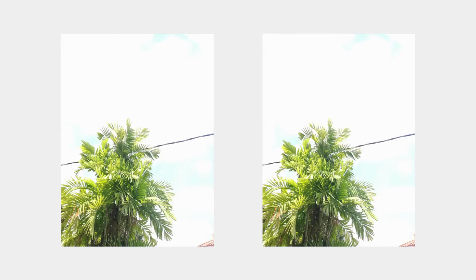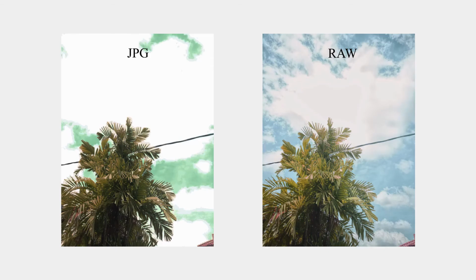Take a look at this example. Both photos were taken at the same time, at the same place, and they are overexposed. One of them is JPEG and one of them is a raw file. Both of them are basically the same, but because the raw file captures more information, after editing, boom, beautiful.